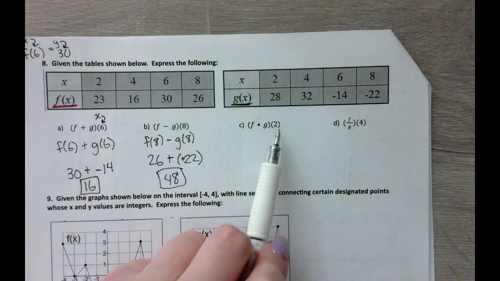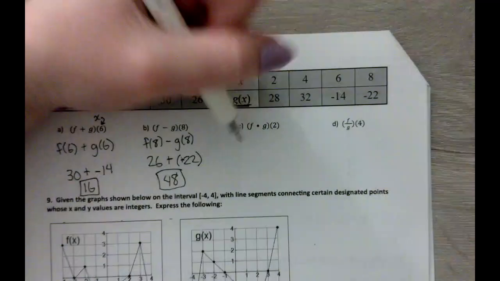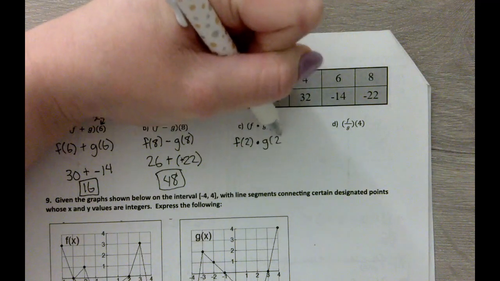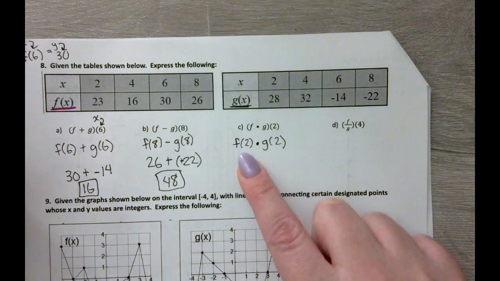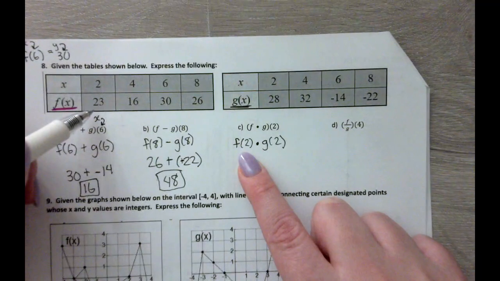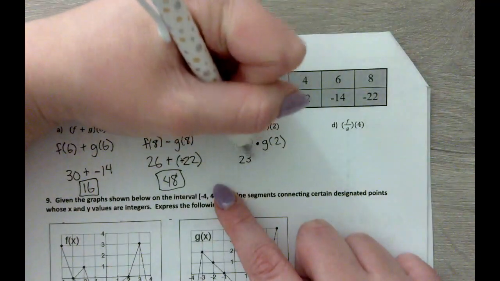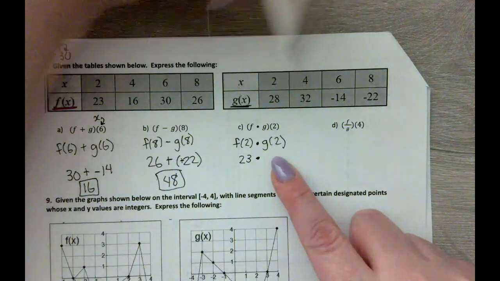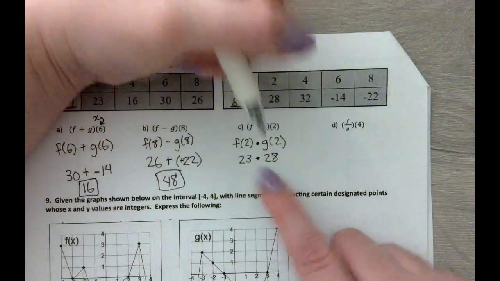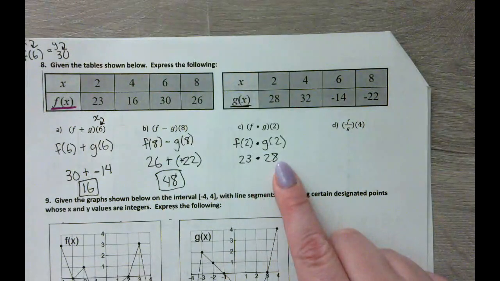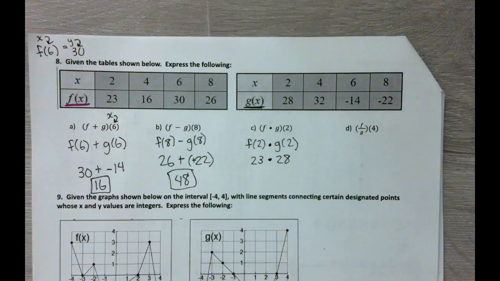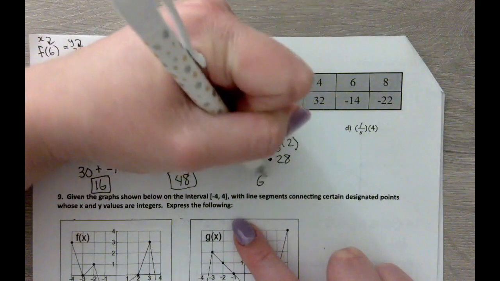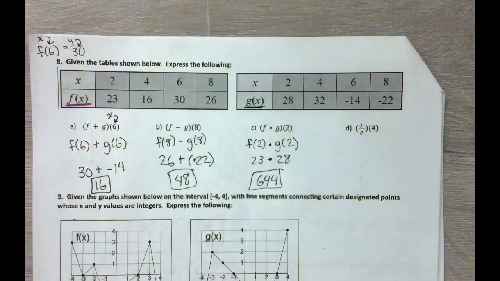f times g of 2, so give the 2 to both of them. f of 2 times g of 2. f function first, when x is 2, f is 23. Times g of 2, when x is 2, g is 28. Oof. This one you will definitely want a calculator to do. I couldn't even do this in my head. 23 times 28 will give you 644.